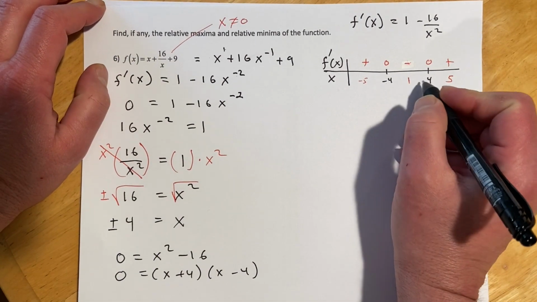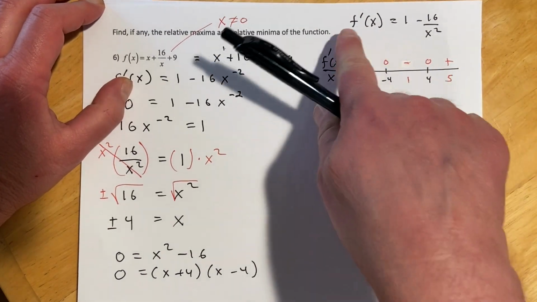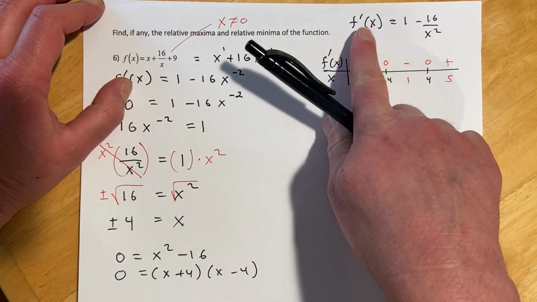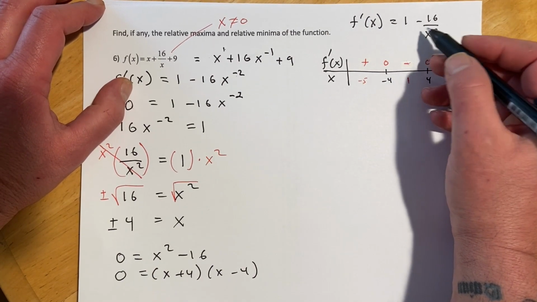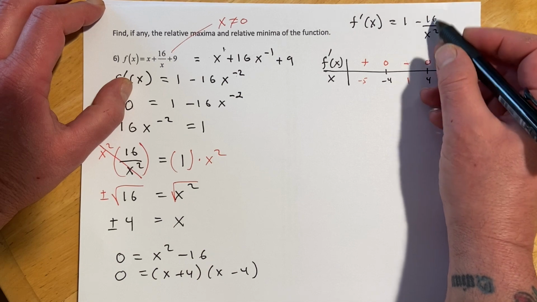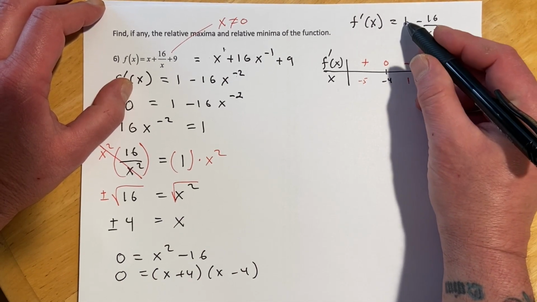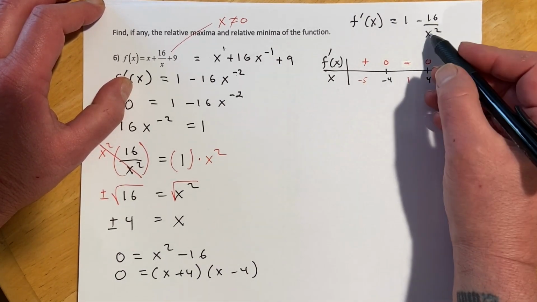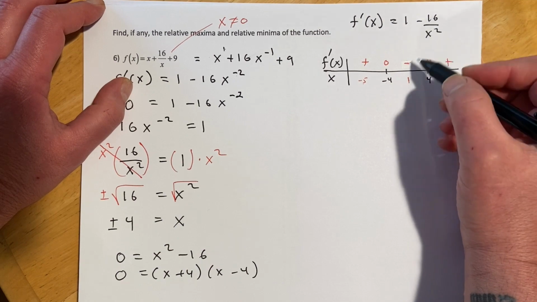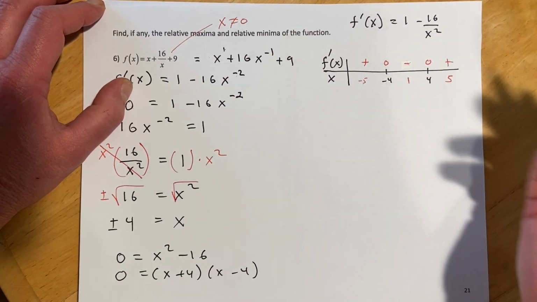Okay, so I set up the sign chart over here. Our zeros were negative 4 and 4, so I'm going to use negative 5, 1, and 5 to check my intervals. And up here is my first derivative. If I put negative 5 in there, that would be 1 minus 16/25. That's 16/25 is less than 1, so that'd still be a positive value. If I put 1 in there, then I end up with 1 minus 16, so that'd be negative. If I put 5, again with the 16/25, that would stay positive.